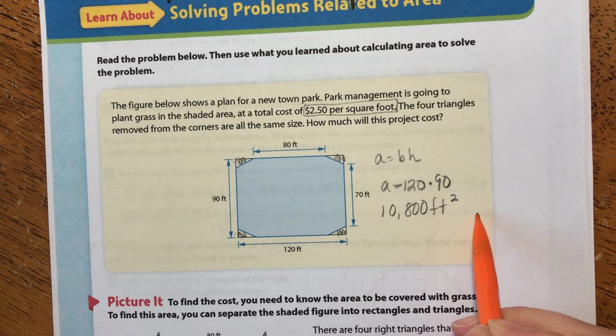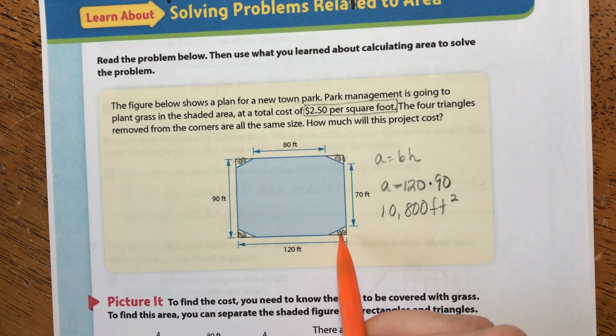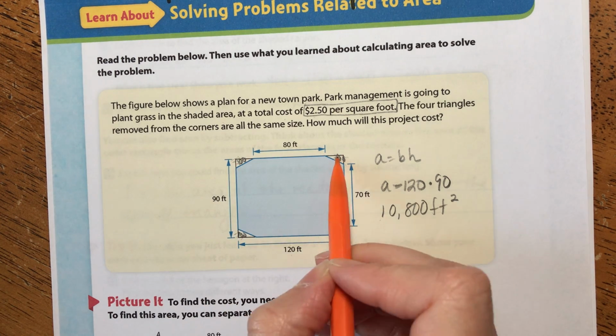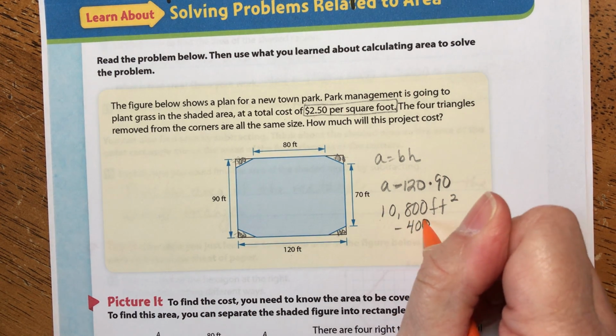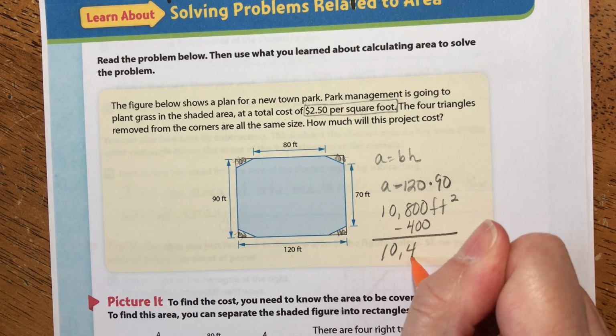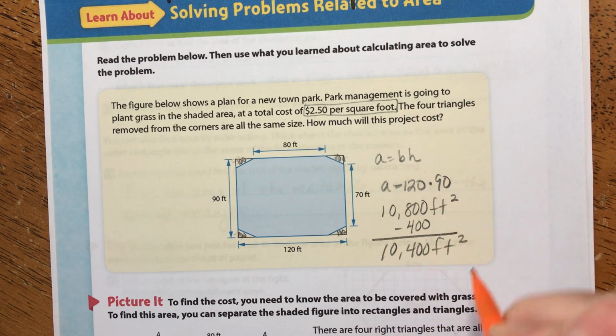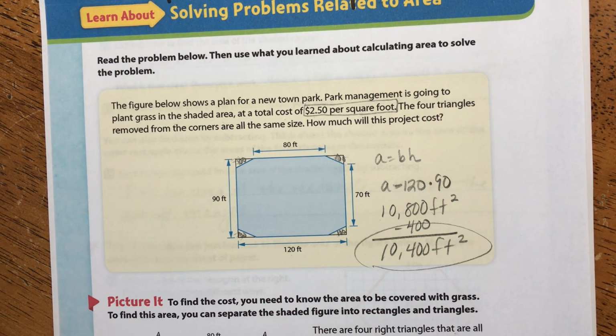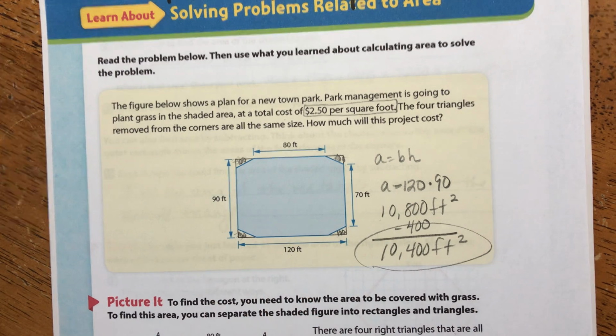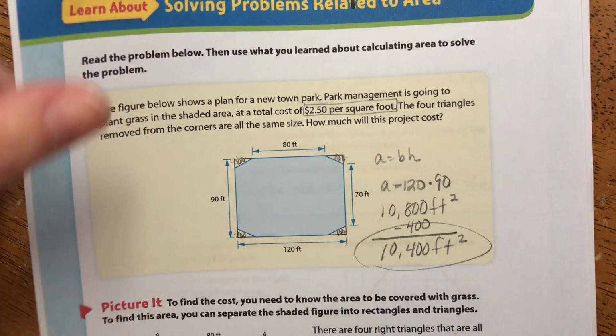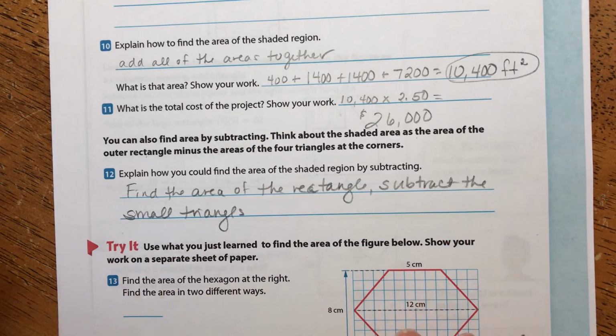So I'm going to take my 10,800 and I'm going to subtract 100, 200, 300, 400. I'm going to subtract 400. Ta-da! So it works both ways. I don't know about you, that was faster. So just saying. Okay, now it's our turn.